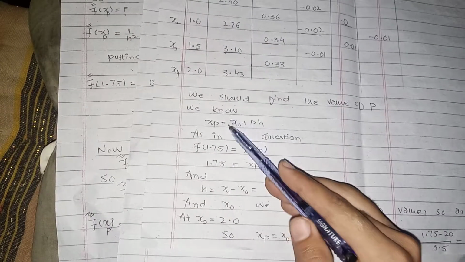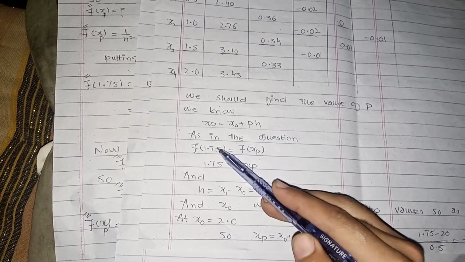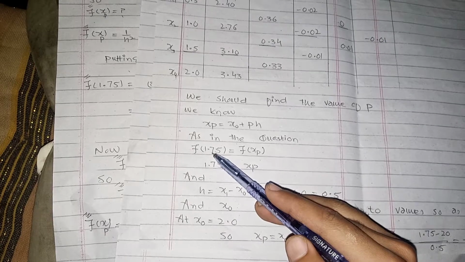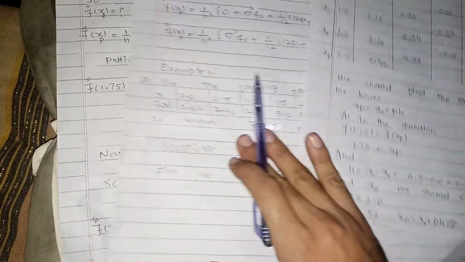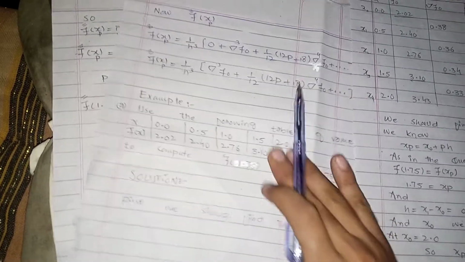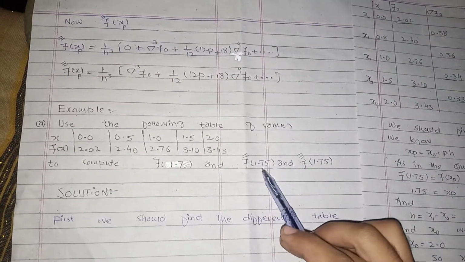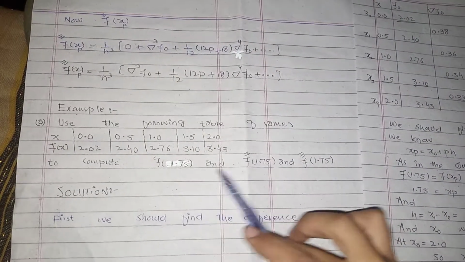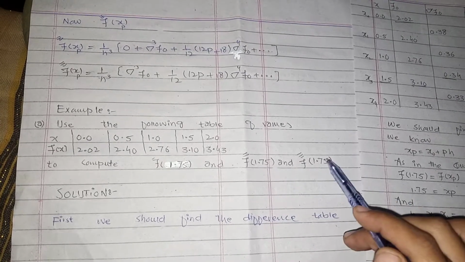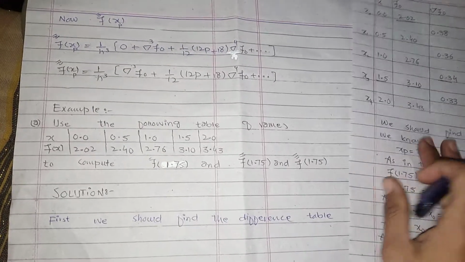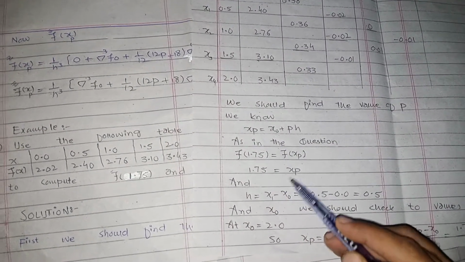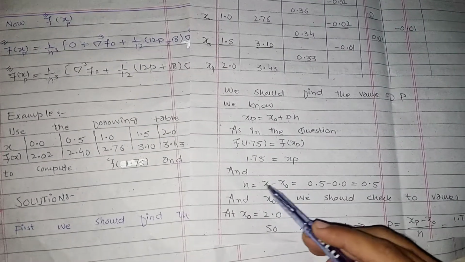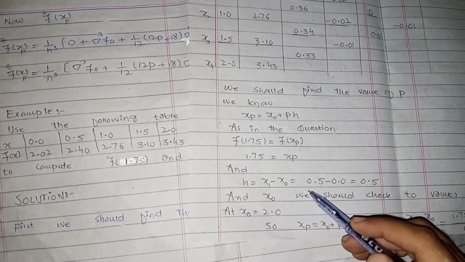So how will I find the value of phi? From here you can see the formula x of phi equals x naught plus phi h, as given in the question. They ask us to find the interpolation f double dash at 1.75, as I showed you. So x of phi we will consider as 1.75, and h we will take by subtracting x naught from x1.